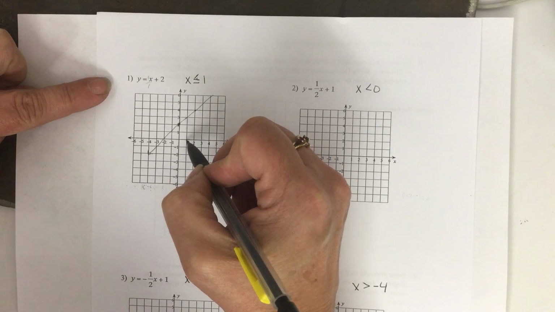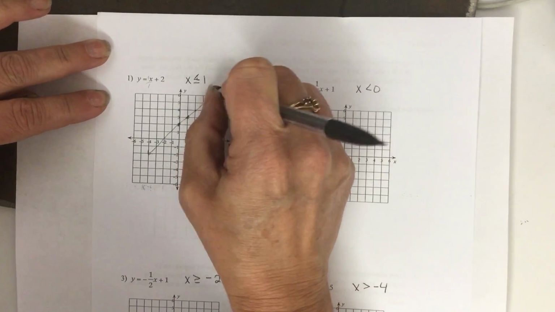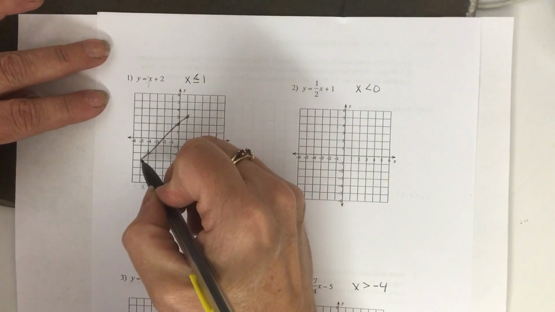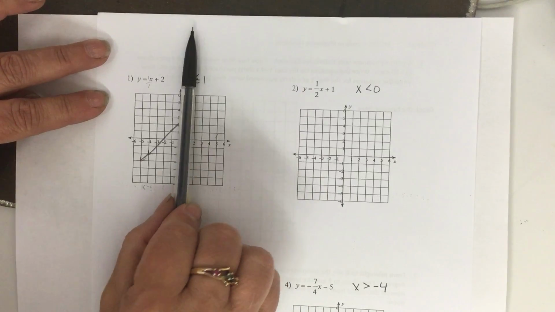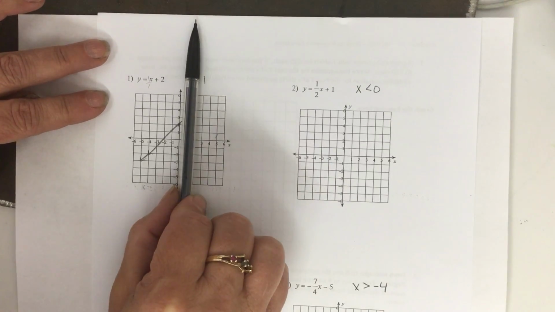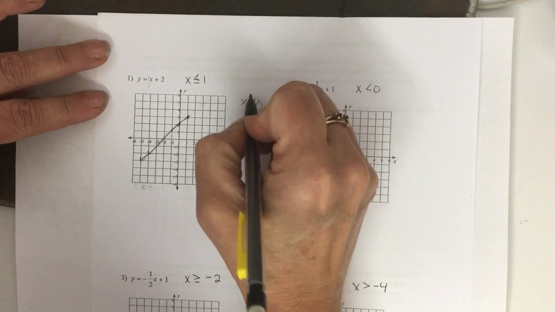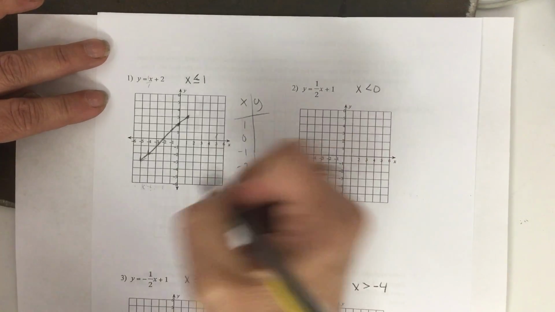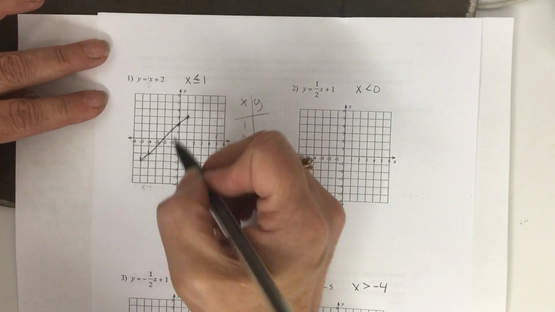So x is 1, you come up here, so that would start there, and we only want the part that's less than 1, so that would be like the left side of 1. So here's x equals 1. We don't want the part that's greater than 1, we want the x's that are less than 1. So if you thought of that as plotting points, you'd have 1, 0, -1, -2, and so on. So that would be how you would do that.